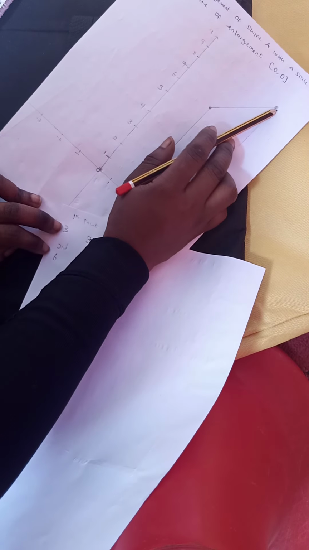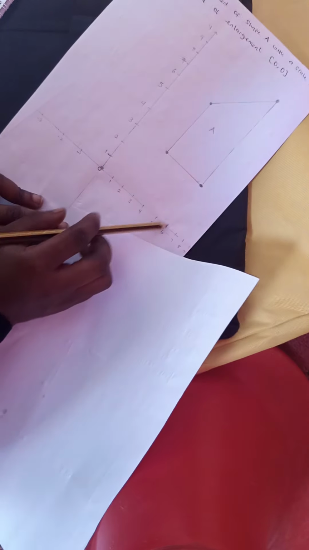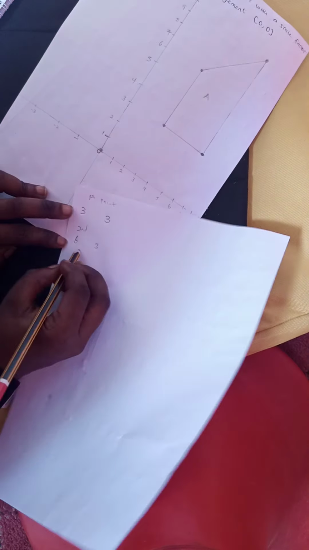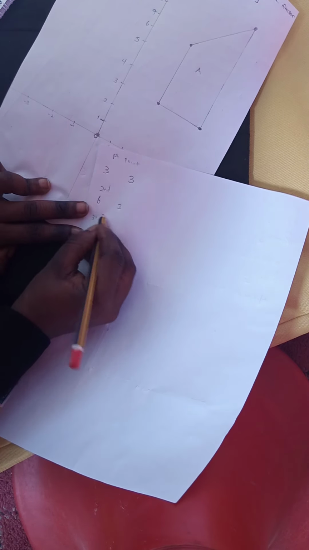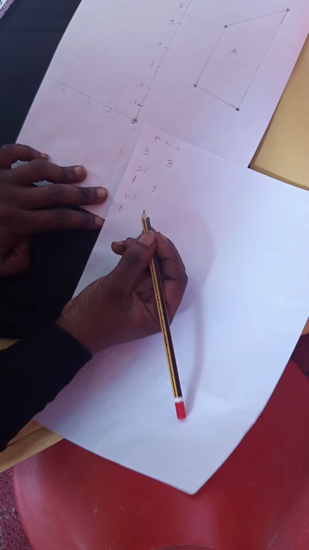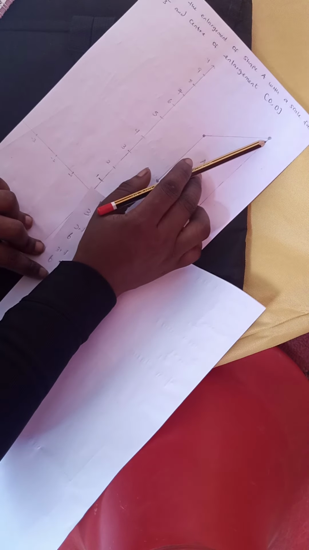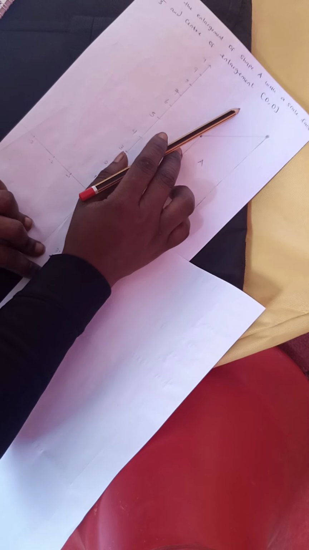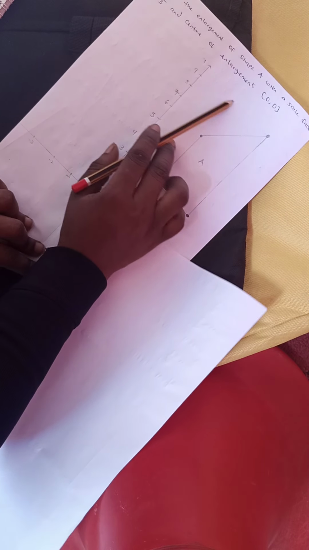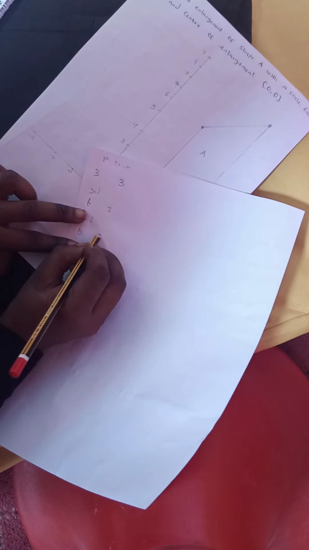We have our third point on number 6 on the x-axis. Then let's trace it down to the y-axis. It is on number 9 on the y-axis. So let's write that down.